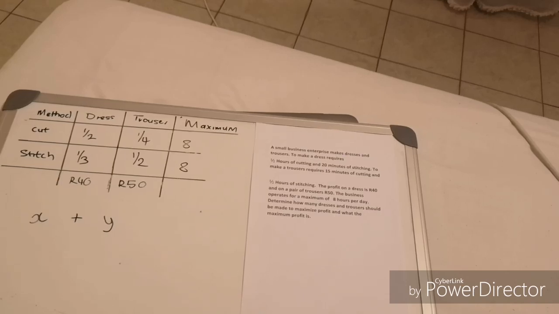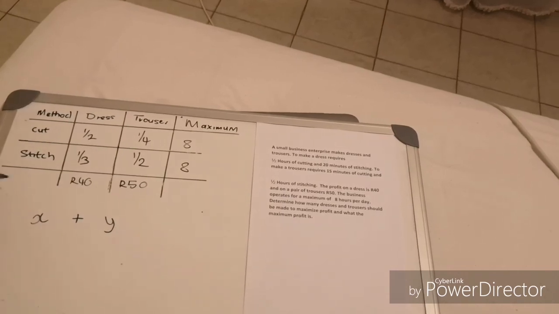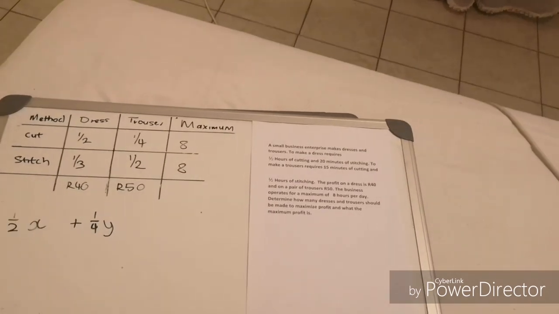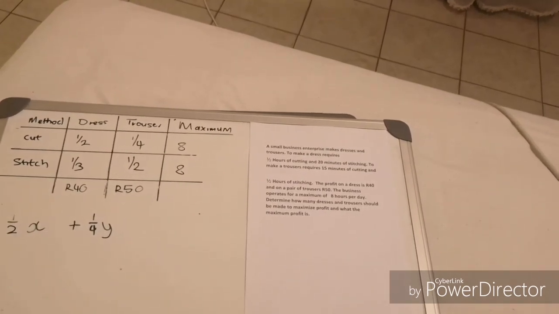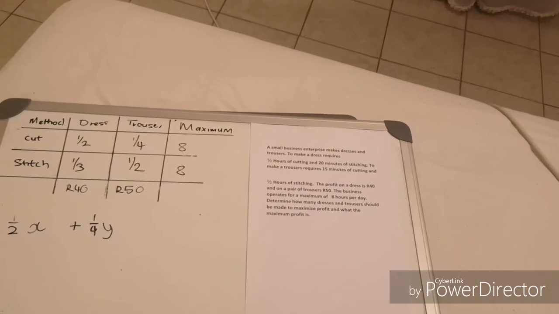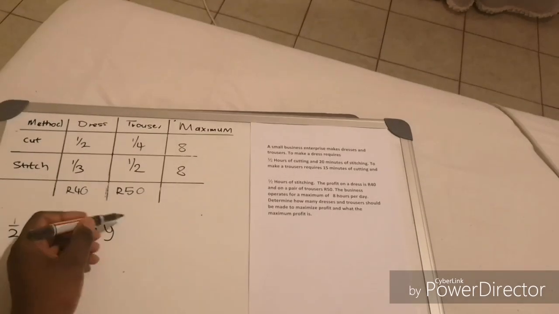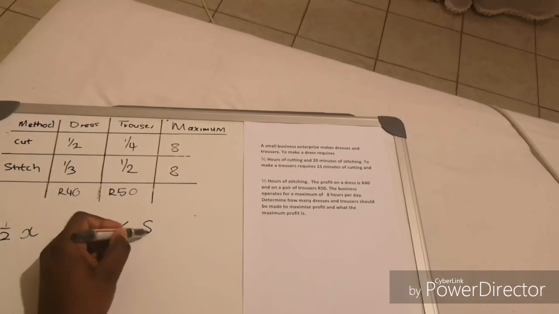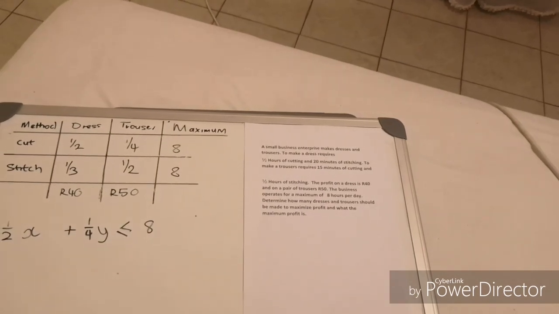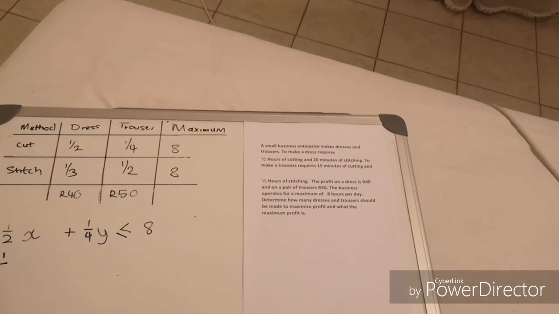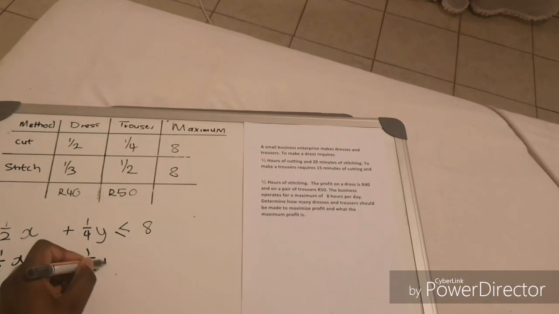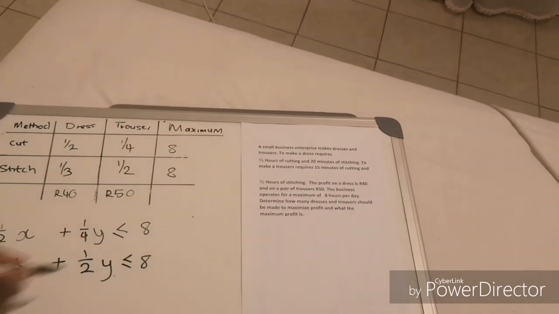So now consider those values in the table as coefficients of X and Y. Therefore, in this case, you would have 1 over 2x plus 1 over 4y, and in terms of hours, they've given us a maximum number of hours to work. Therefore, you know that this is less than or equals to 8 hours of work. Same thing for stitching. We can consider it as 1 over 3x plus 1 over 2y at the maximum hours of work of 8.